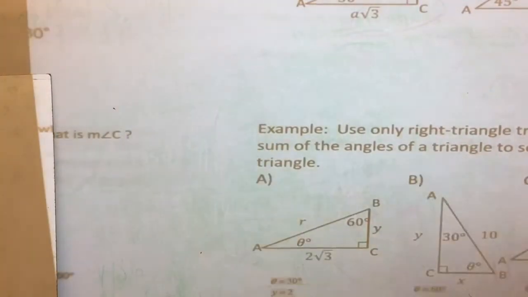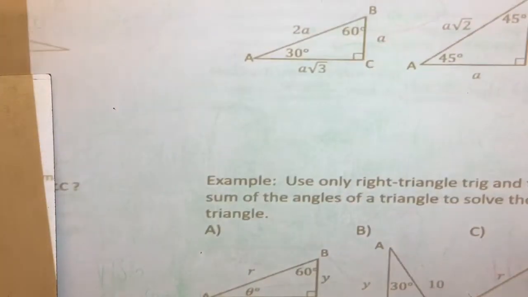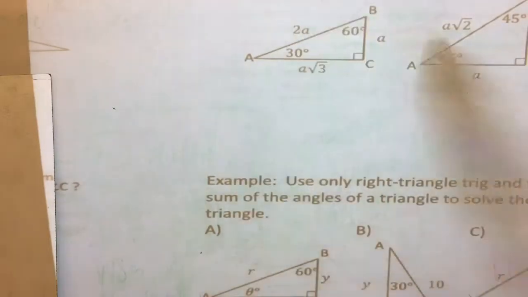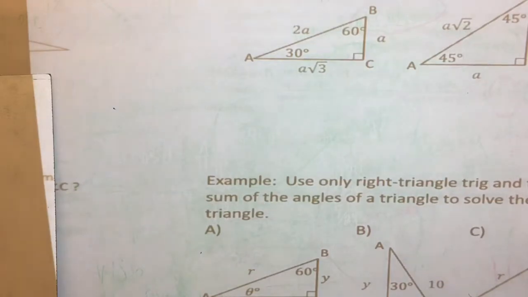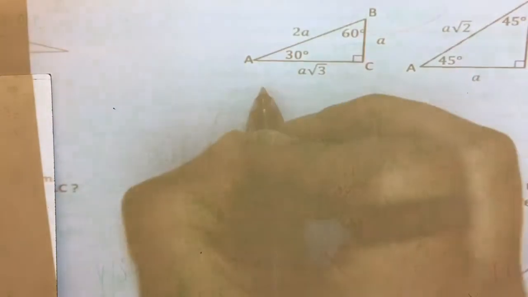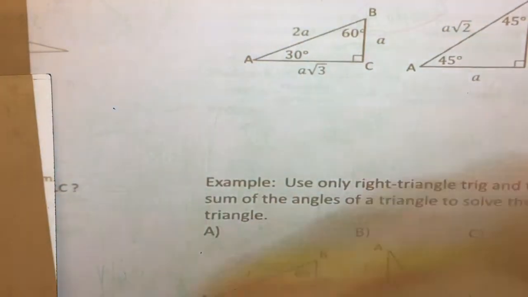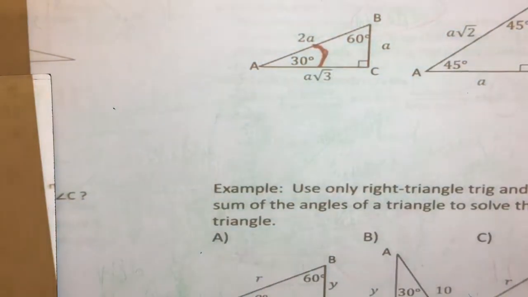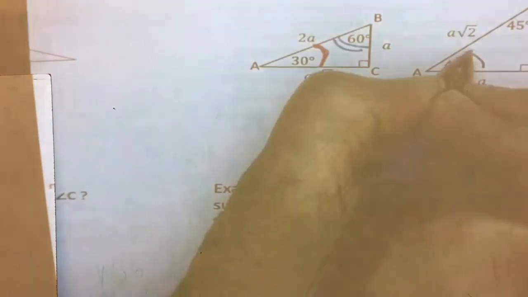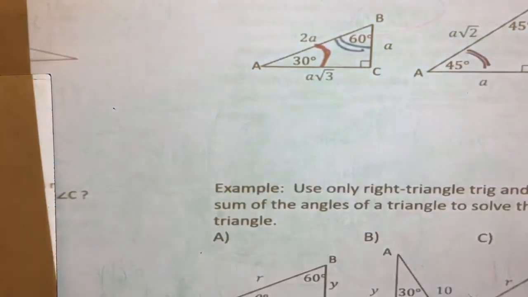Okay? In our triangles, there are 3 special angles that you need to remember. What are the 3 special angles, do you think? 30, 60, 90, and which one? 45, 45, 90. Okay, so I'm going to use the 30. I'm going to look at the 60. And I'm going to look at the 45 because they all have 90s. Is that correct? Okay, so I want to order those.